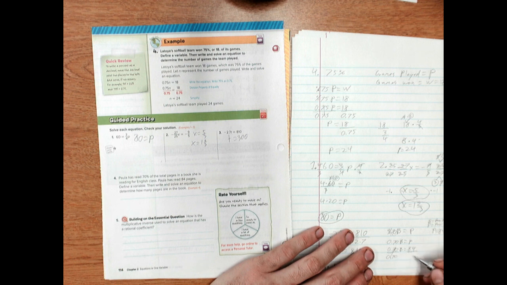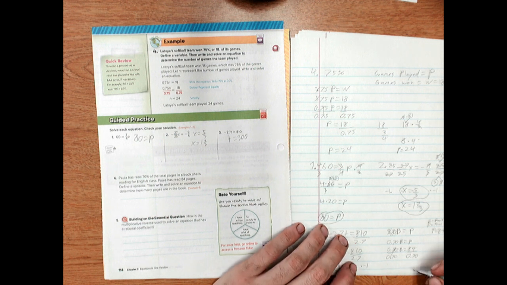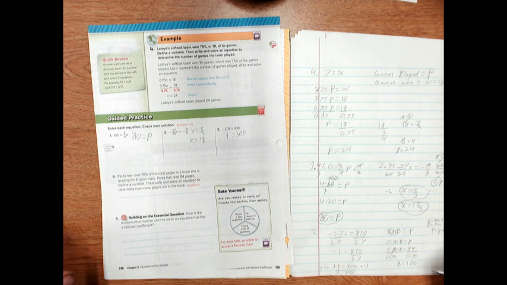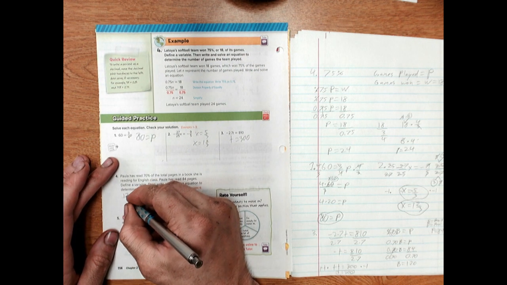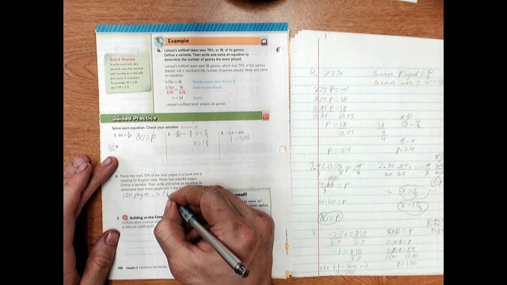They cancel. 0.70 into the handy dandy calculator. 120. So there are 120 pages in the book.